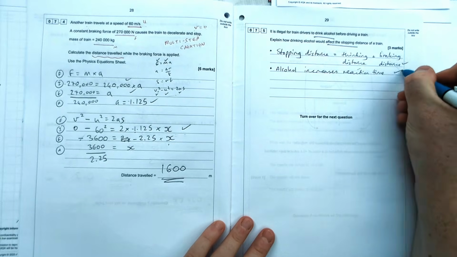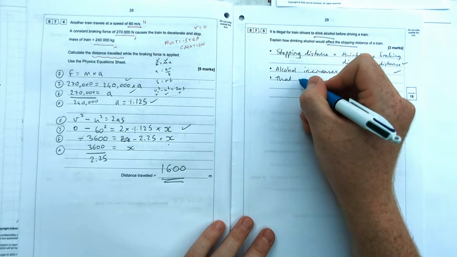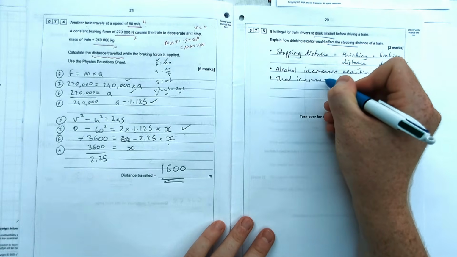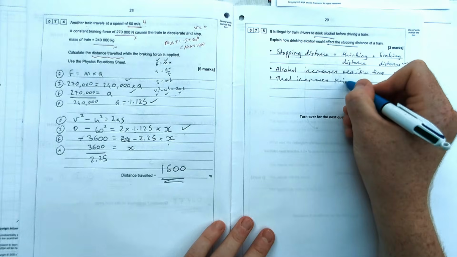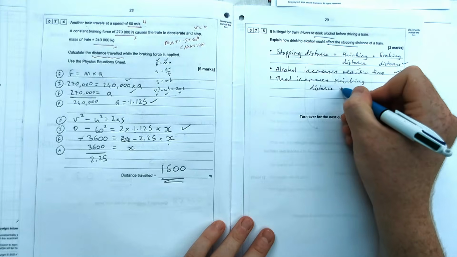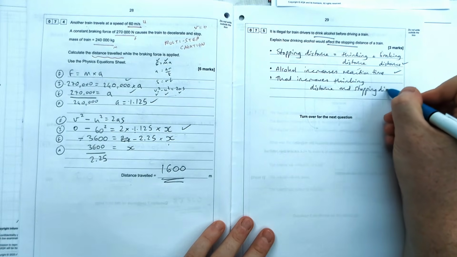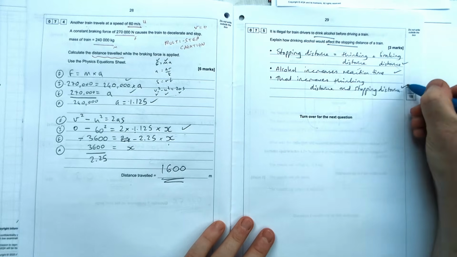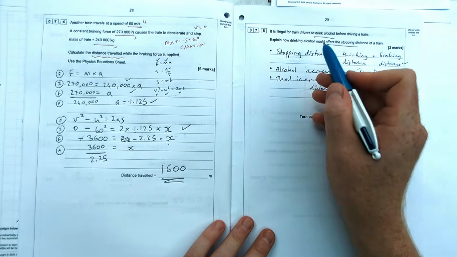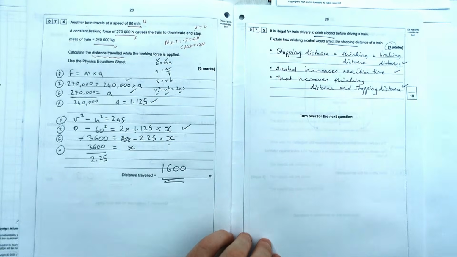And that's 2 out of 3 marks, and the final one means that will increase the thinking distance and then also the stopping distance as well. So you've got to be able to split up stopping distance into these two things. Look for clues in the question. How can I get 3 marks out of this question? What would the mark scheme look like to be able to get all of them here?